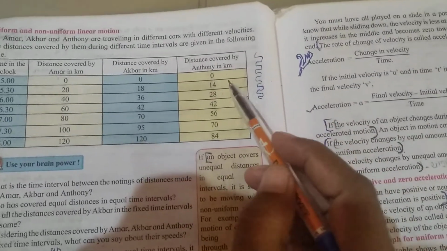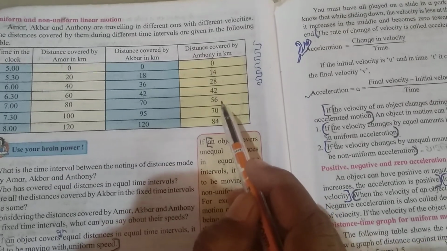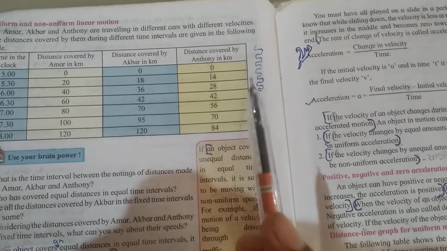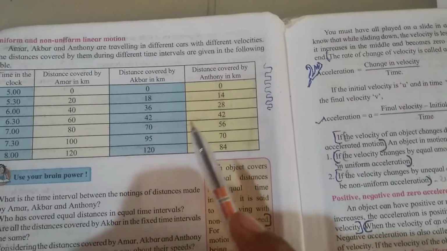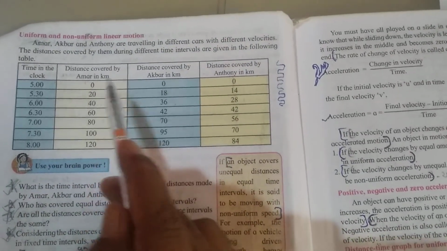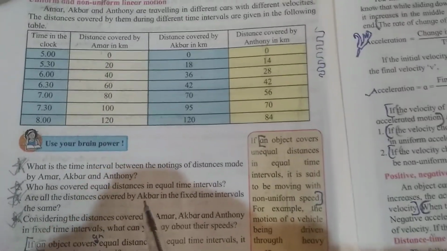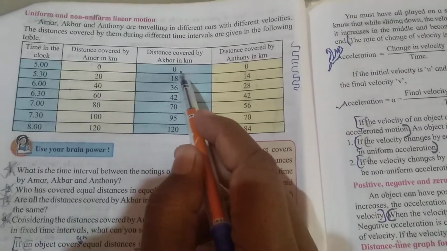Now we look to the Anthony. Anthony traveled 14 kilometers in each half an hour. So the same equal distance traveled in equal time by Amar and Anthony. Are all the distances covered by Akbar in the fixed time intervals the same? No, it is not same.